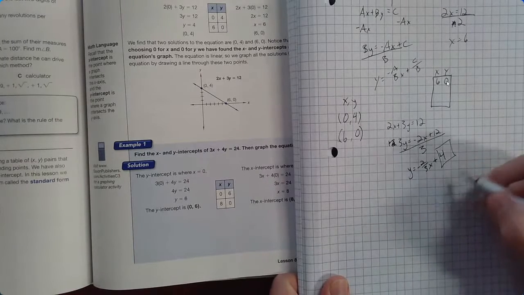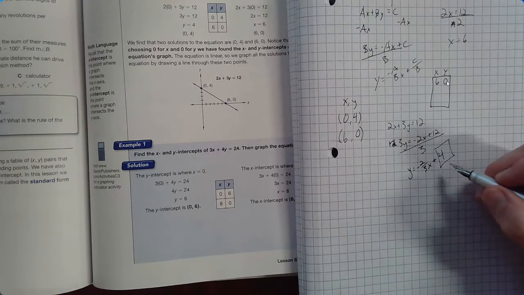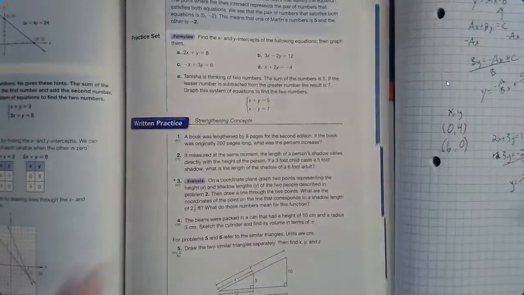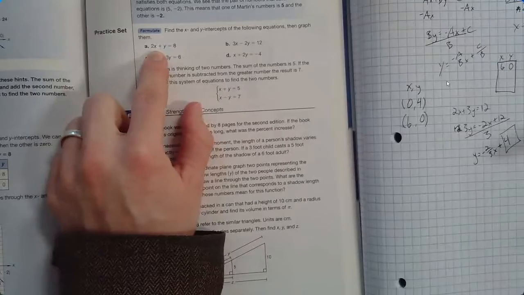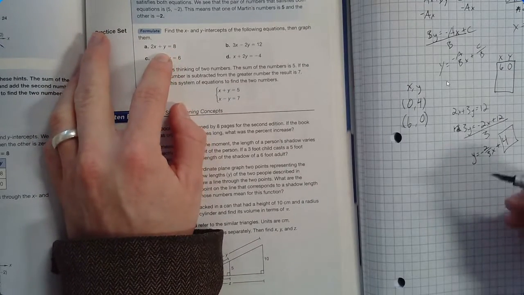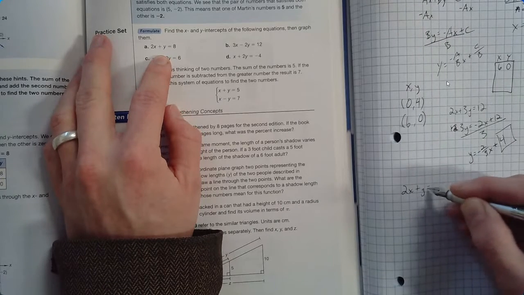This is the form that's easier to graph, but it'll work either way. It seems like they want you to stick with the standard form, and that's fine. So here you have 2x plus y equals 8.